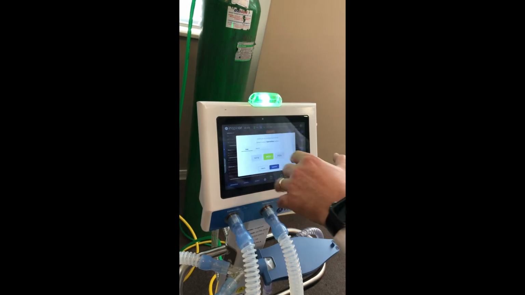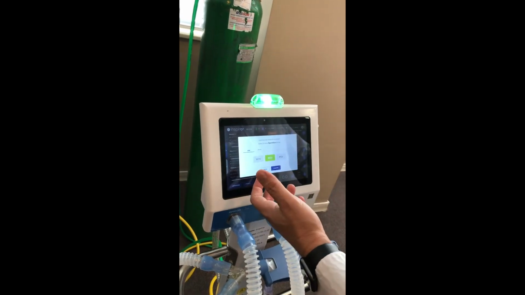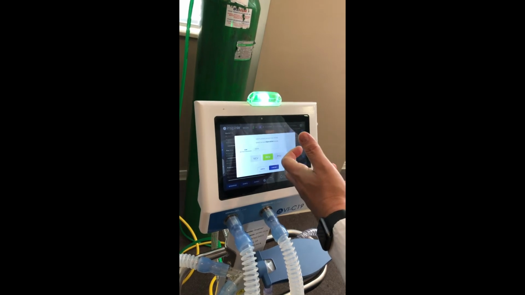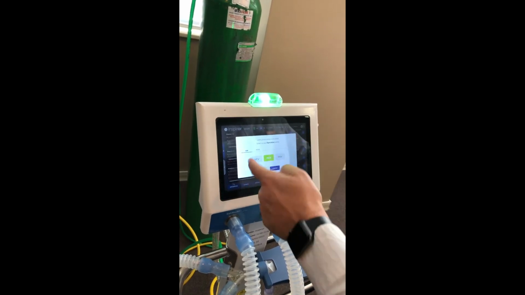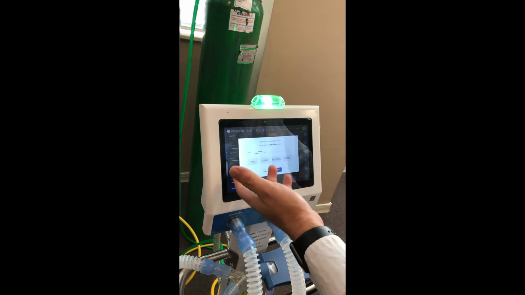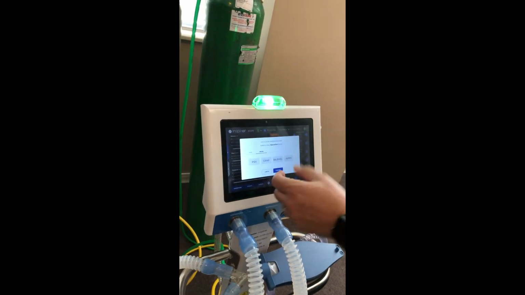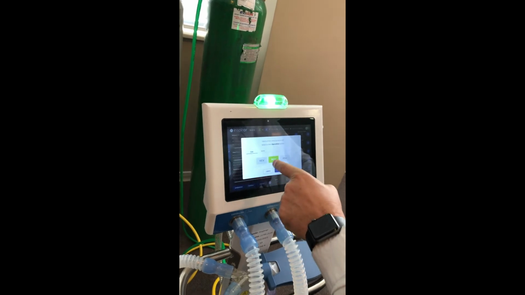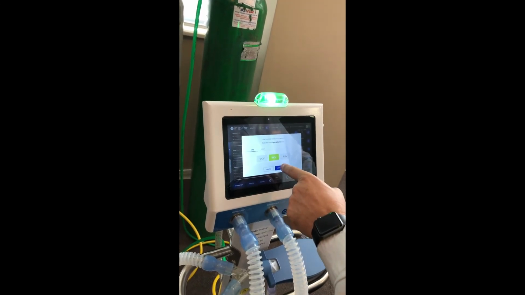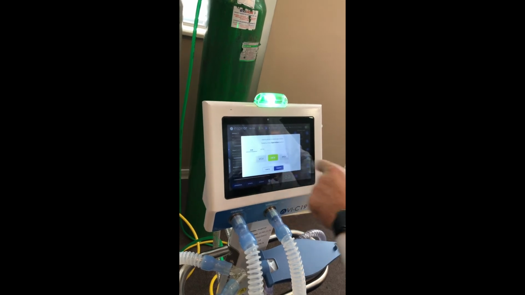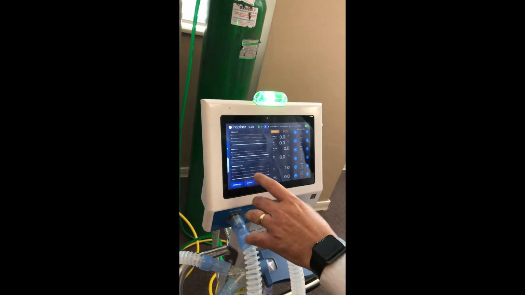You can choose between invasive or non-invasive ventilation. VCV, PCV, and PSV, which is support pressure for extubating the patient. Non-invasive, also PSV, CPAP, B-level, and APRV. Okay, let's choose, for example, PCV. You choose the mode you want and press confirm.